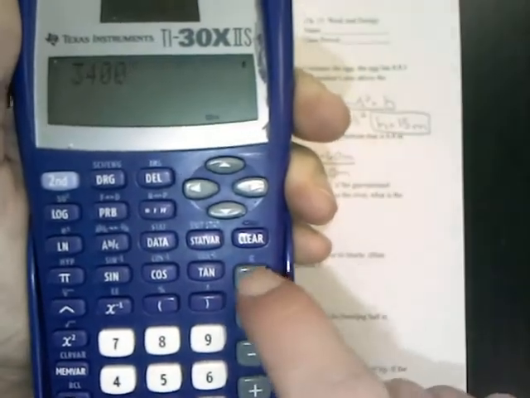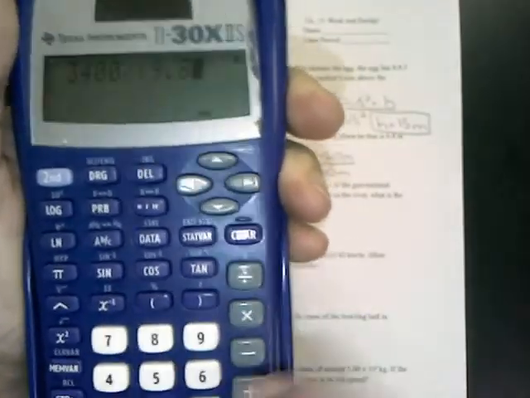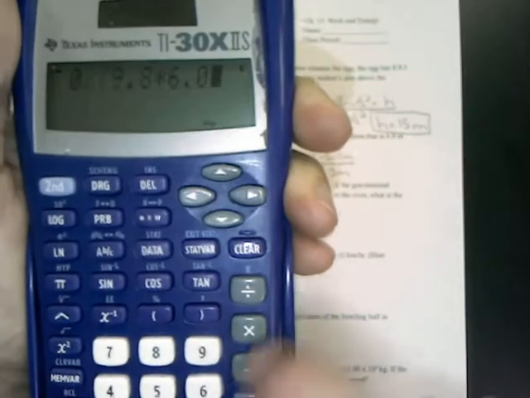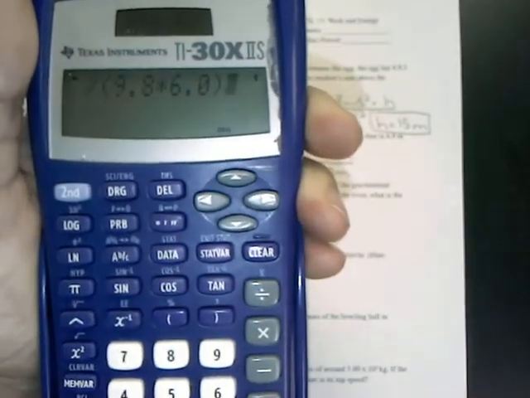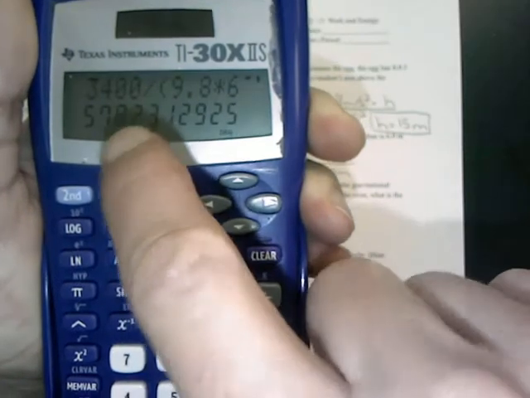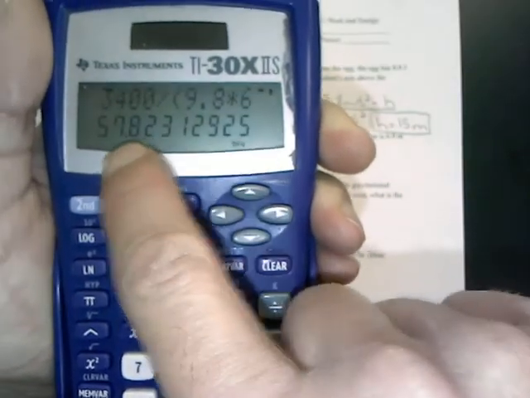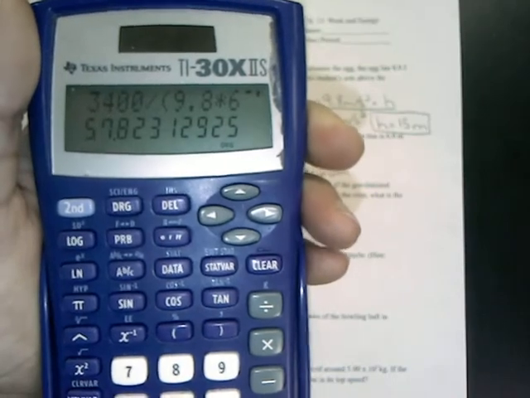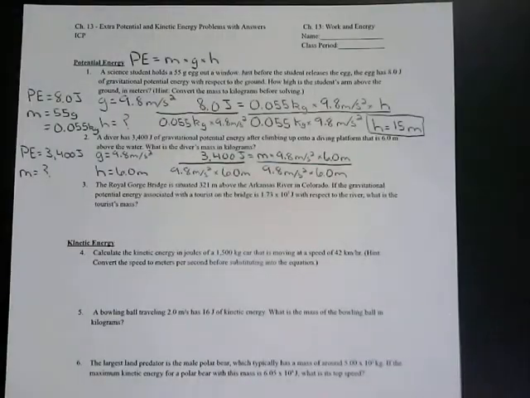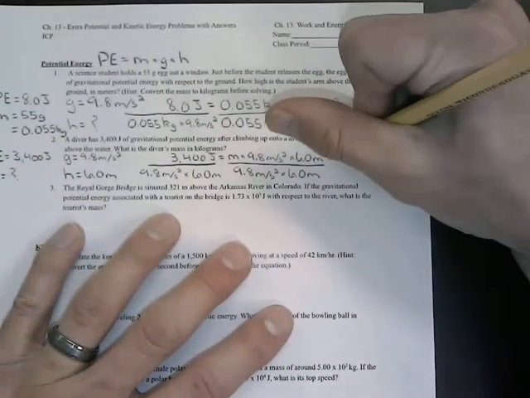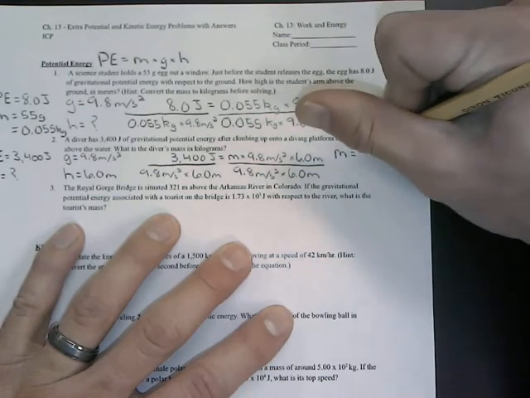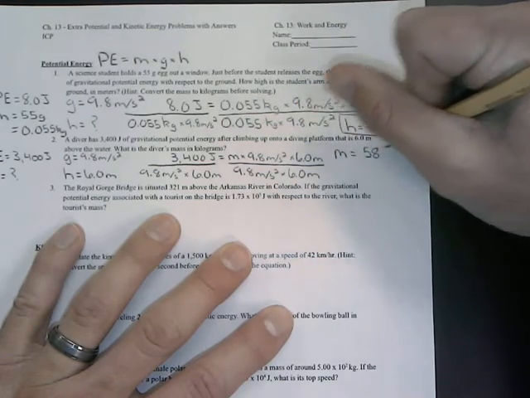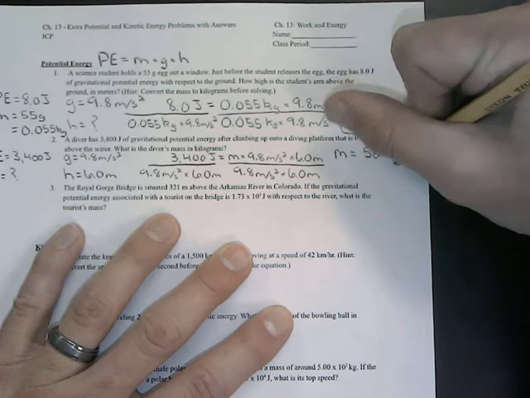So 3,400, plug that into our calculator, divided by 9.8 times the height of 6 meters. You close that parenthesis, you press enter. All right, so rounding to the nearest whole digit here, this is going to round to a mass of 58 kilograms. So our mass here equals 58 kilograms. Okay.